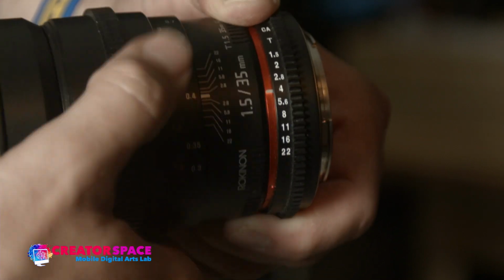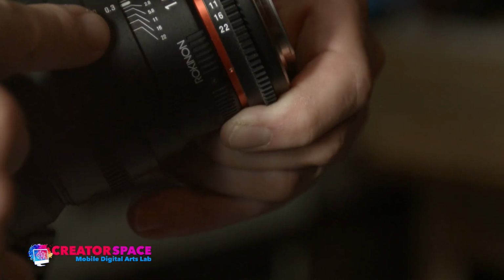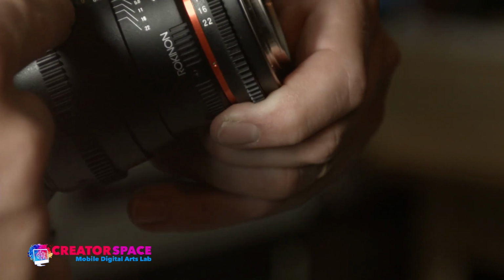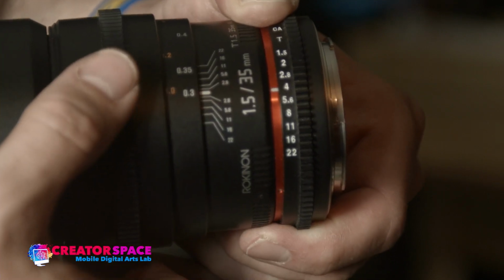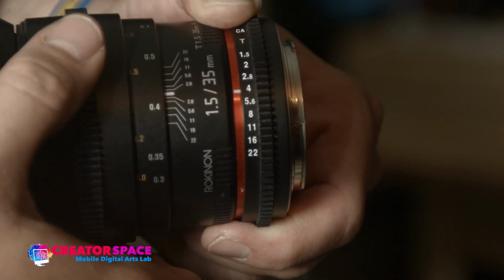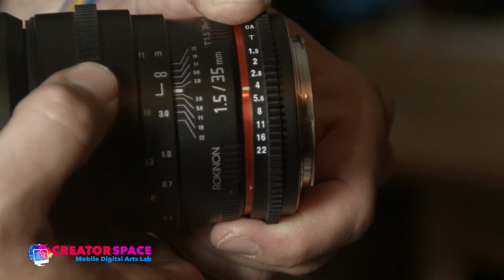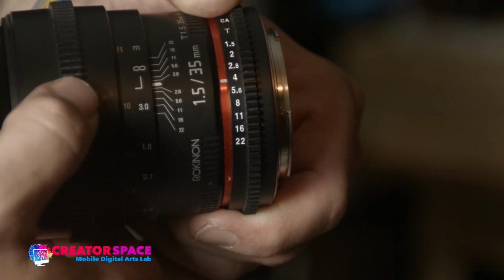So the closest I can be, this always tells you the closest you can be, is 0.3, right? And that's on the metric side. So 0.3, 30 centimeters, 0.3 meters, or 1 foot. So there's imperial and metric measurements there. And then you're going further away, 3 meters, and then you go into infinity, basically, where everything beyond 3 meters is in focus, right? So that's really important. Now, let's take the same look at the 85mm.